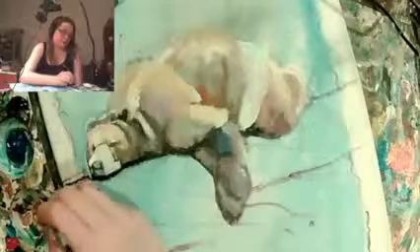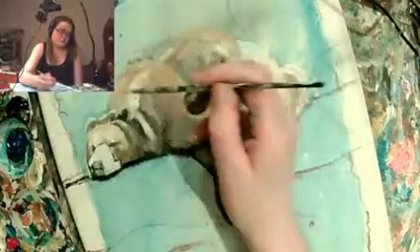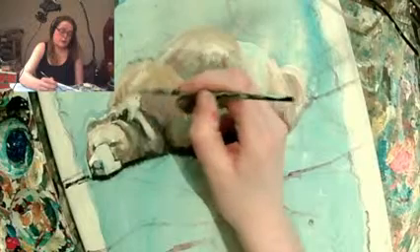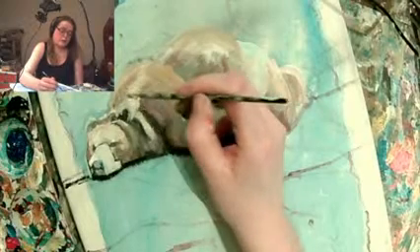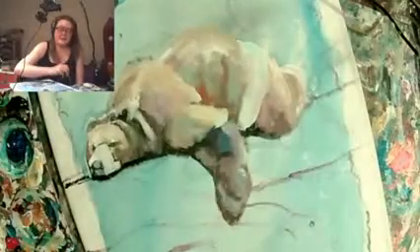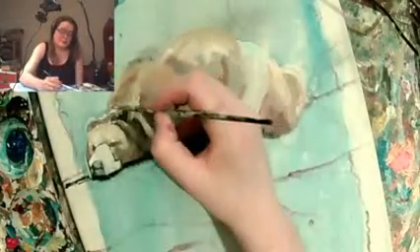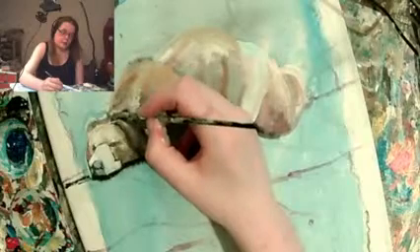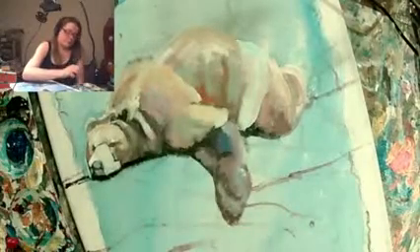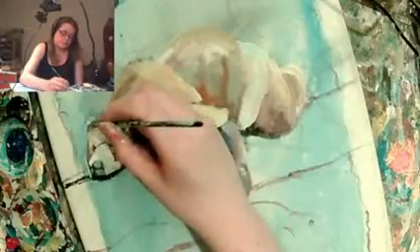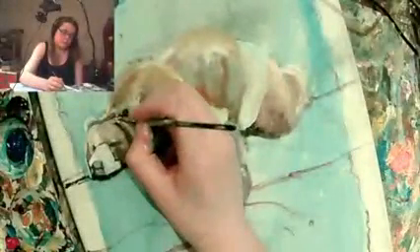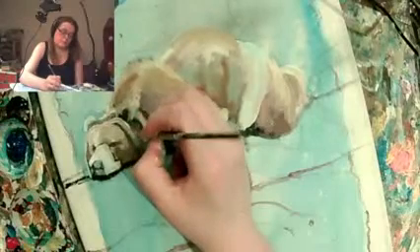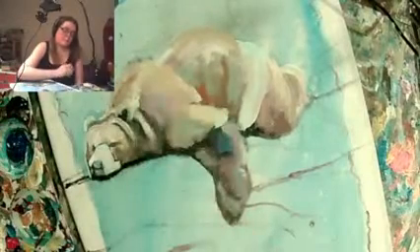A bit of a darker brown just to the shoulder area. Keep on losing his ear to the shoulder. And then we're going to add a bit more white in. Okay.